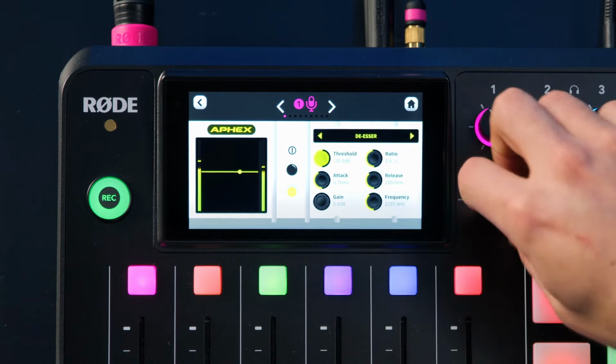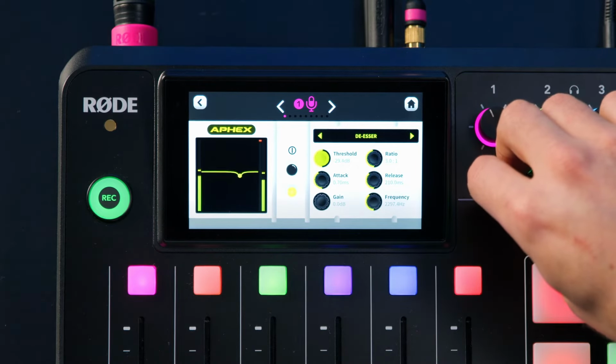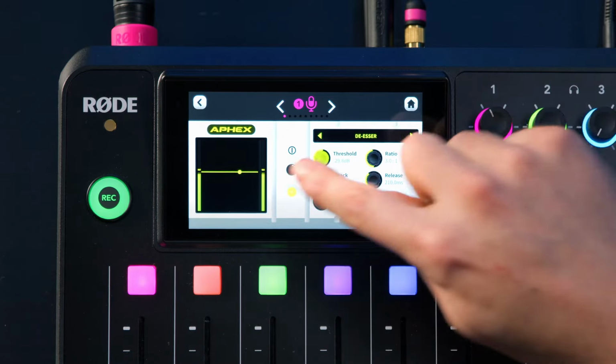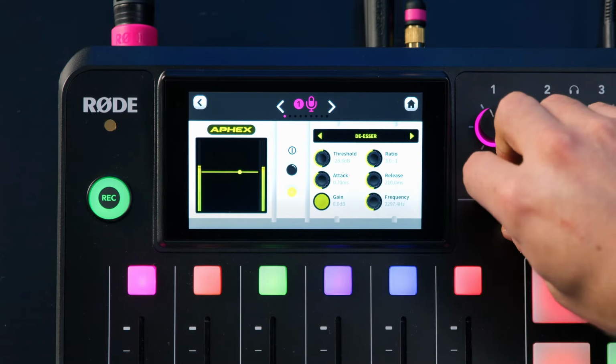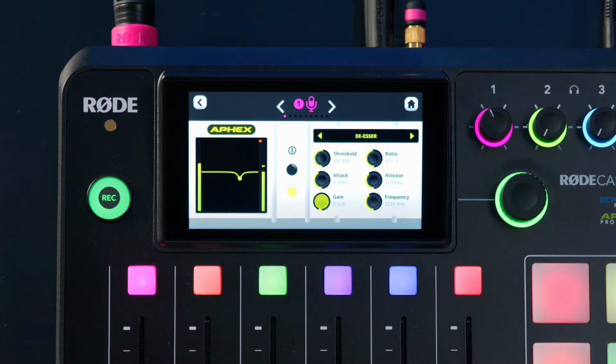So I'm going to back off that threshold slightly so it's not as aggressive, and so it only triggers right when the sibilance is coming through my voice. You can see that there. Let's put a bit of gain back into the signal. And that looks like that's in a pretty healthy spot with my sibilance for my voice.